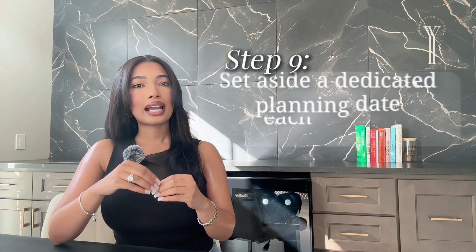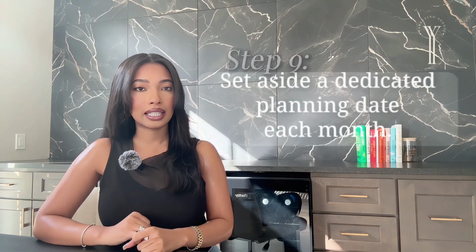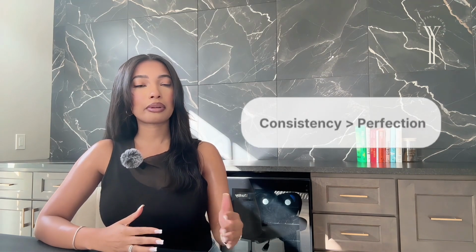Step 9, advice for other founders: if you're still winging content every single week, here's my advice. Set aside a dedicated planning day each month. Pick 3 to 4 content themes, assign purpose to each post, and batch your workflow in phases. And also remember, consistency beats perfection.